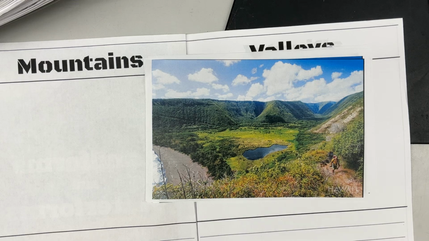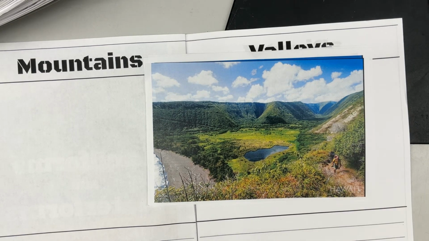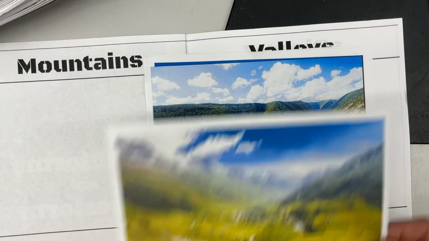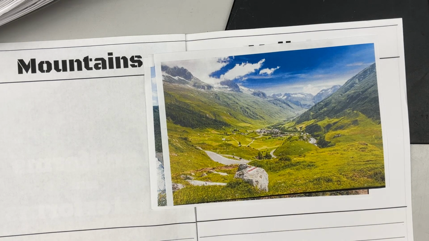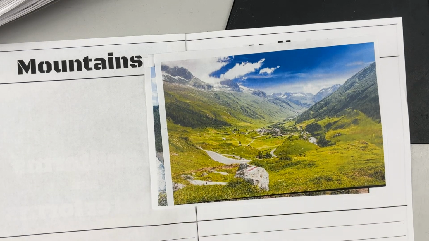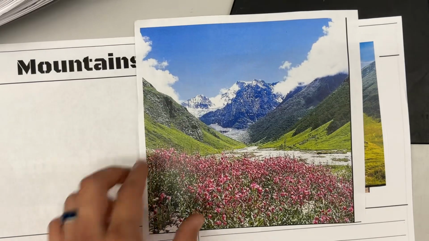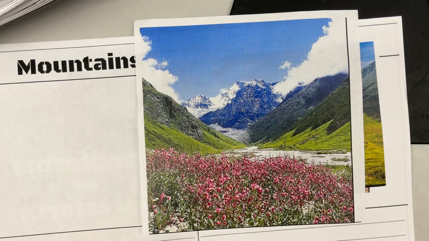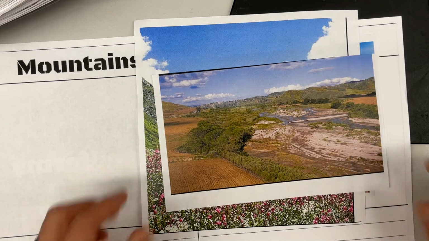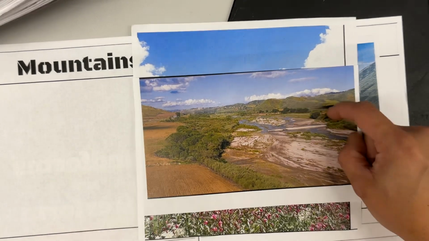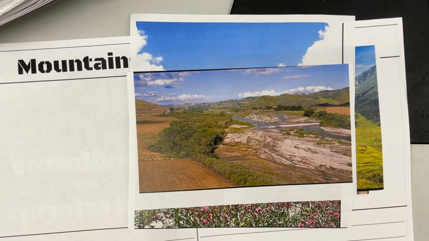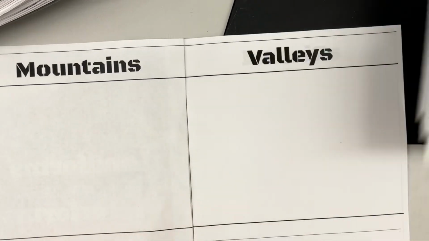Here's a beautiful valley in Hawaii. This one is, I believe, on Oahu, the Ko'olau Valley. Oh, beautiful. In India, the Valley of Flowers. This valley is very famous for having wildflowers bloom all throughout it. And then, again, more local: this is the Santa Clara River Valley. This is the Santa Clara River right here, and it's the one that's directly behind our school. How exciting. All right, let's get into the craft.